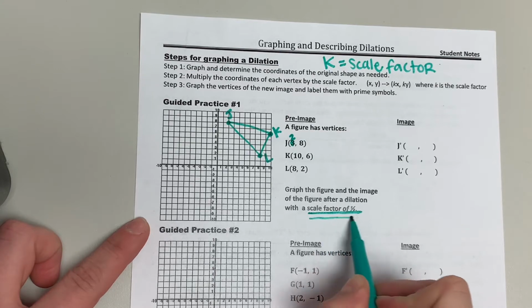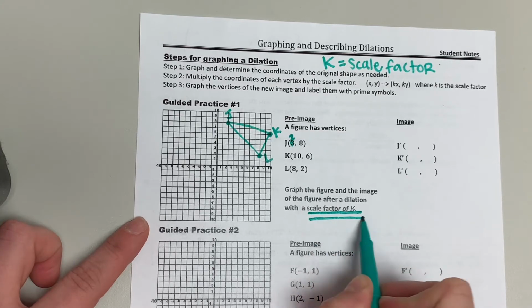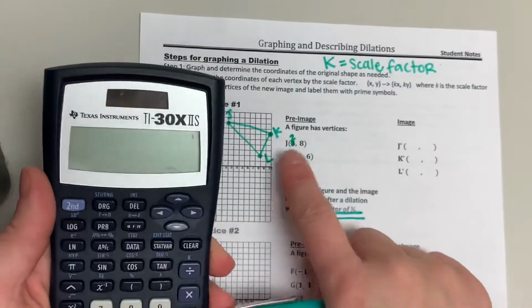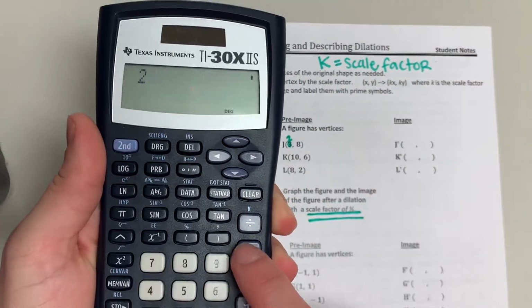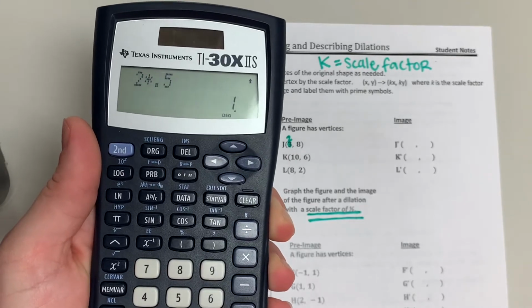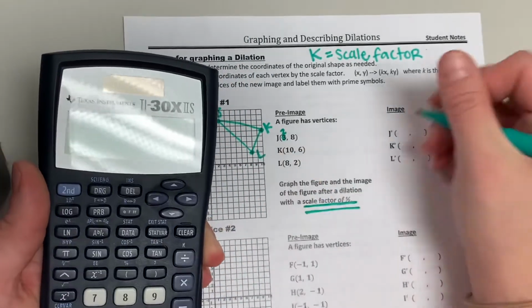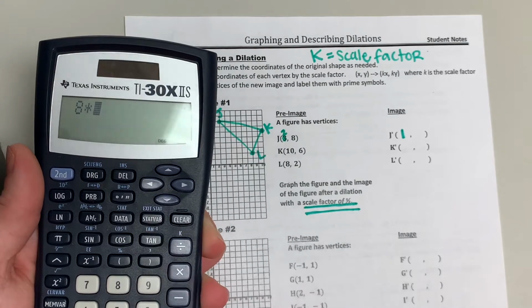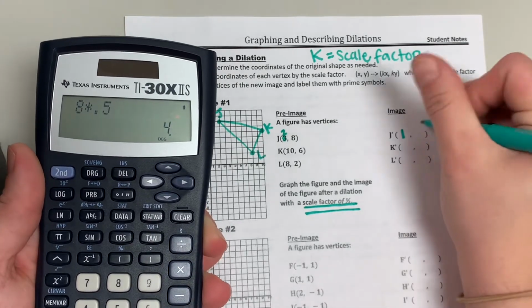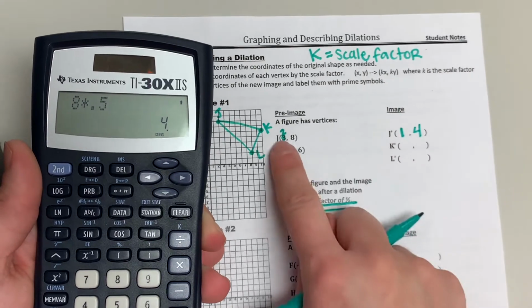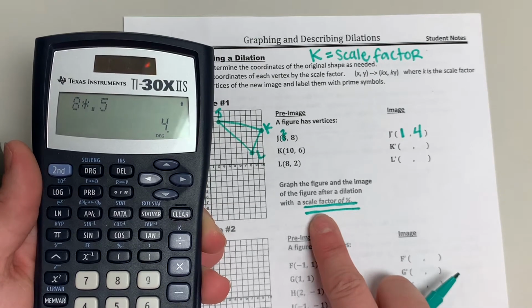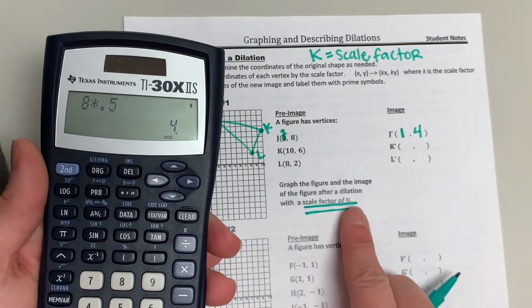So if we are multiplying something by 1/2, is it going to get bigger or is it going to get smaller? Good, it is going to get smaller. So 2 and 8. So 2 times 0.5, because that's 1/2, is 1. So our new x is 1, and 8 is our y, so 8 times 0.5, because that's a half, is 4. You should know these things. If it's a half, you should be able to easily divide that by 2. Scale factor means to multiply, and anytime you're multiplying by a half, it's the same as dividing by 2.